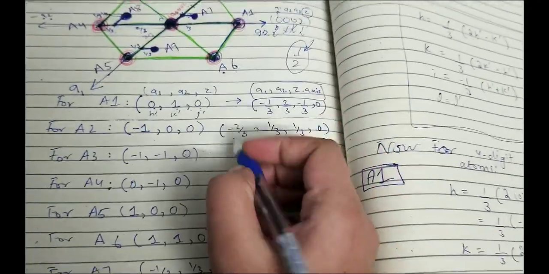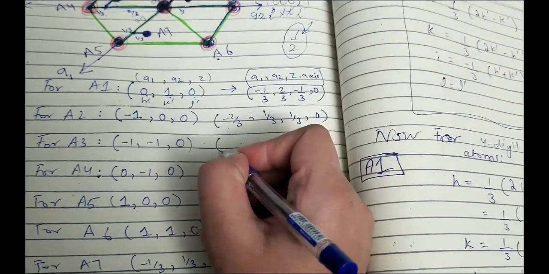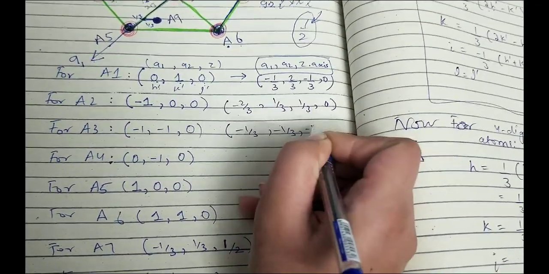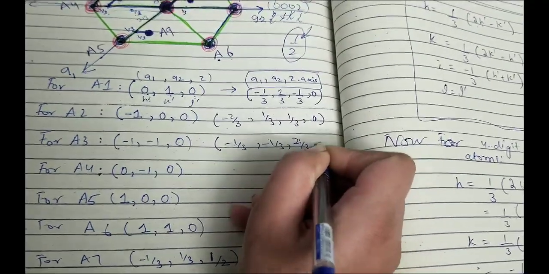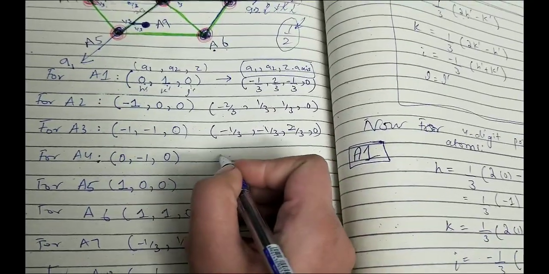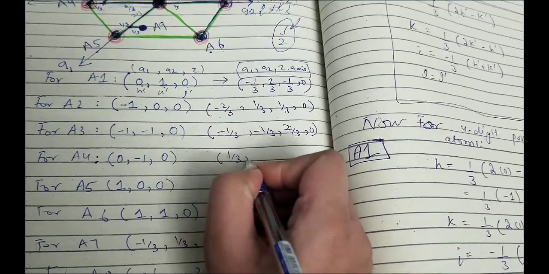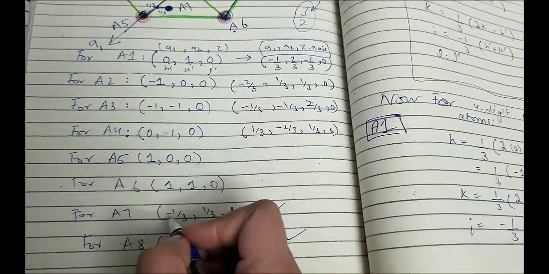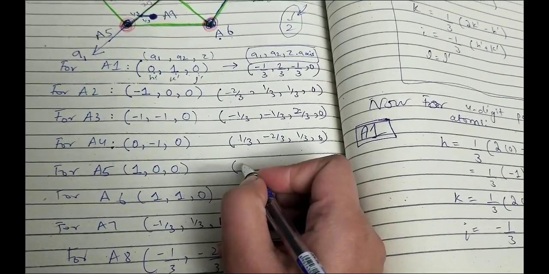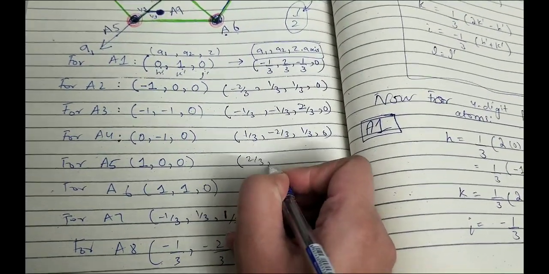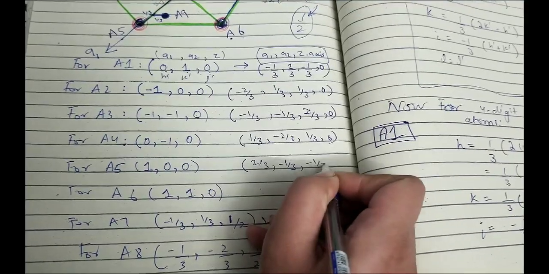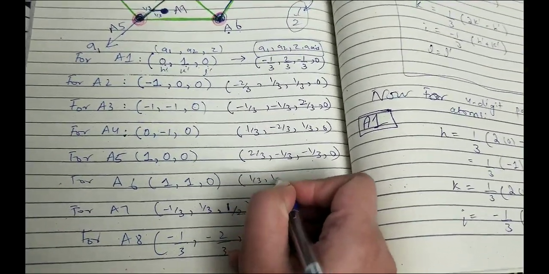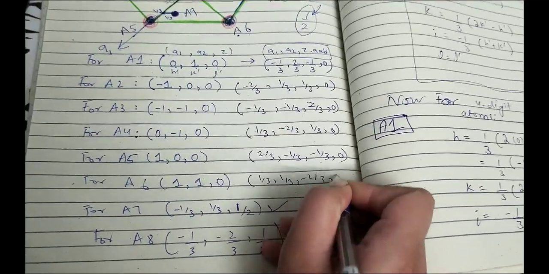For a3, it will be minus 1 by 3, minus 1 by 3, positive 2 by 3, and 0. For a4 the 4D coordinates will be 1 by 3, minus 2 by 3, 1 by 3, and 0. And for a5 it will be 2 by 3, minus 1 by 3, minus 1 by 3, and 0. For a6 it will be 1 by 3, 1 by 3, minus 2 by 3, and 0.